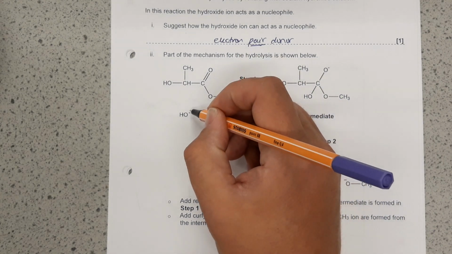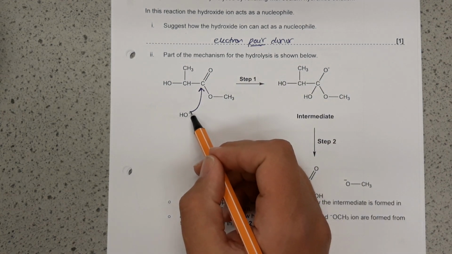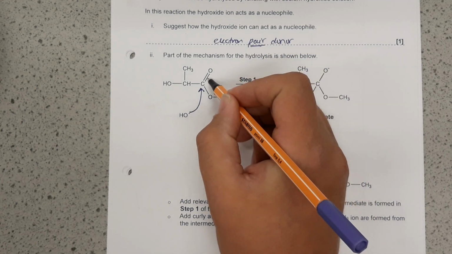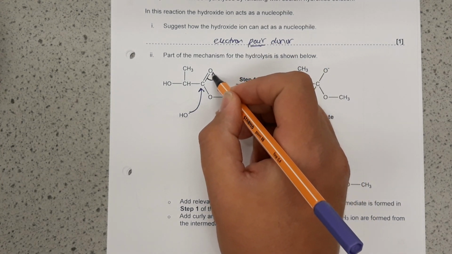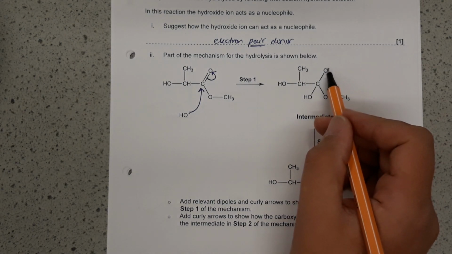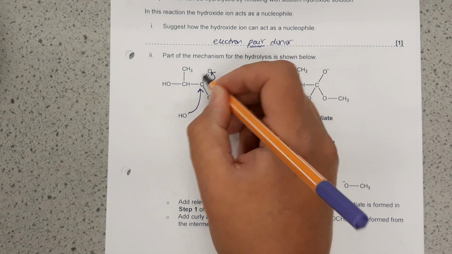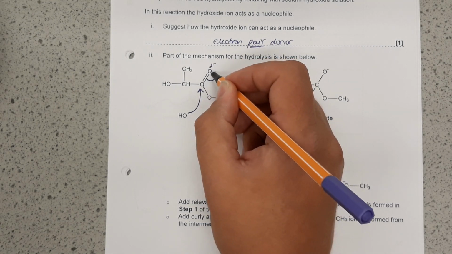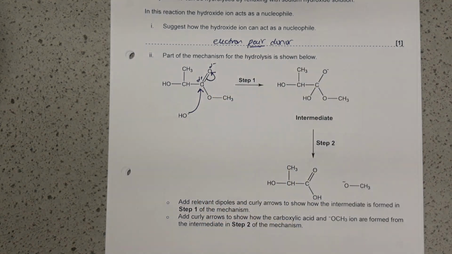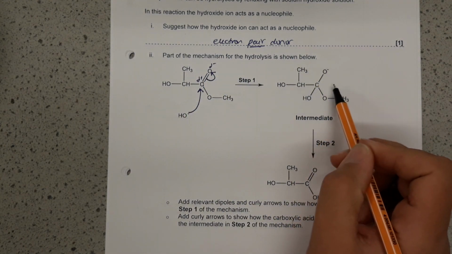So your first arrow will come from the nucleophile, from the negative charge, to be accurate, going onto the carbon, and the second arrow will be from the double bond onto the oxygen. That allows the double bond to break and the negative charge to appear there. Why does this happen? Because the C=O bond is polar. Oxygen's more electronegative. It will pull the electrons away. So put your dipole on the C double bond O. So this process would allow this molecule, this intermediate, to form.